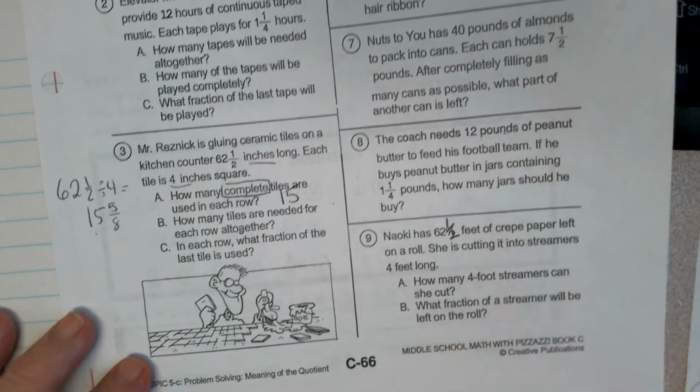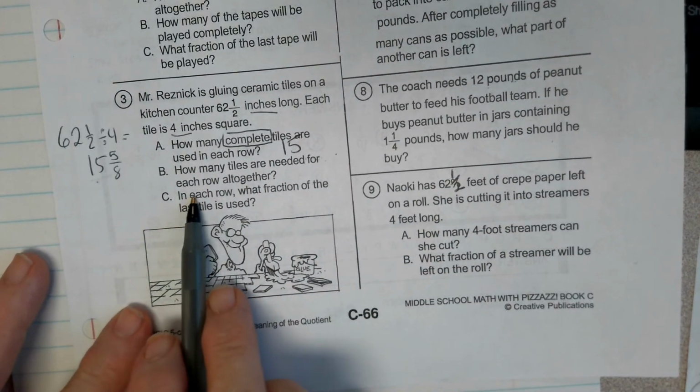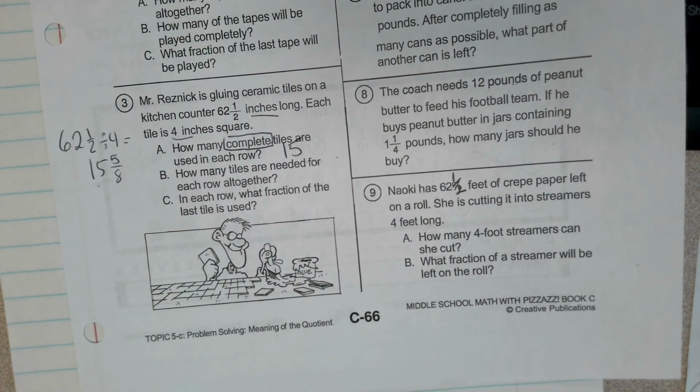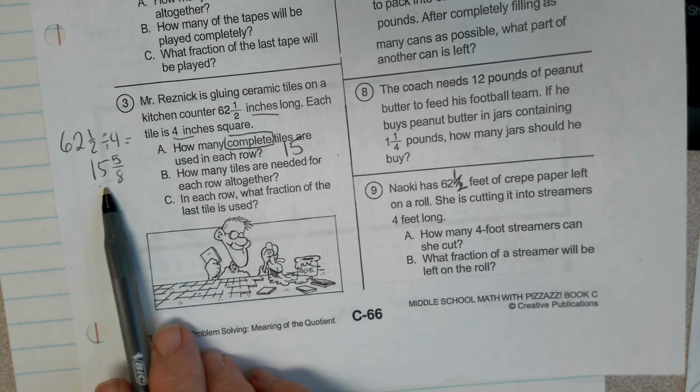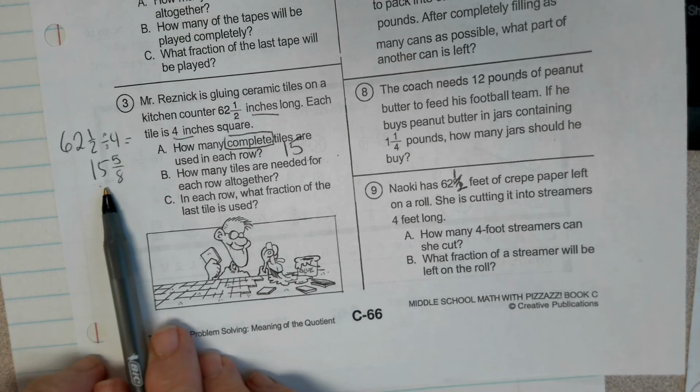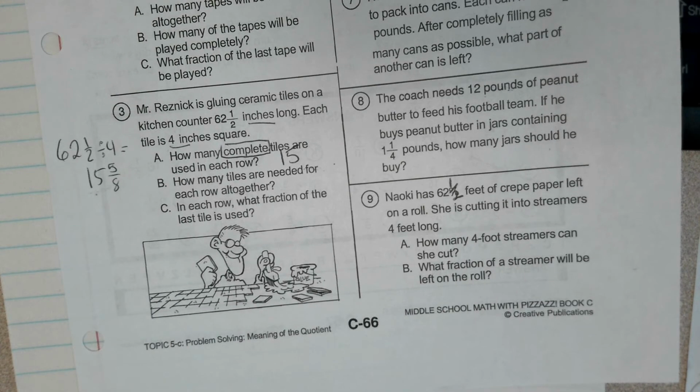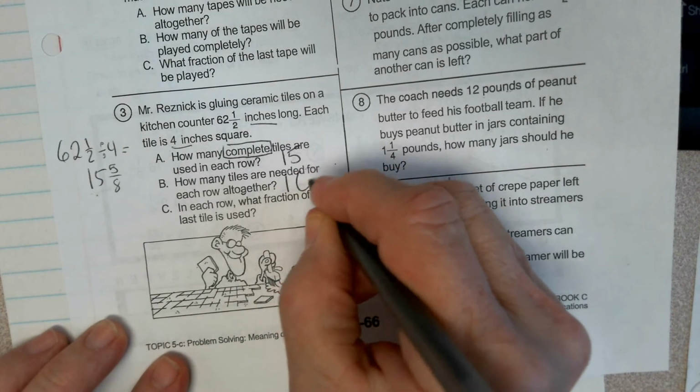Then it says, okay, this is a good one. How many tiles is he going to need all together to make that first row of tiles? Does he just need 15? How many tiles does he have to buy to get that first row in there? Can you buy 5/8 of a tile? You need to buy 16 tiles. You're not going to use part of the 16th, but you have to buy 16.